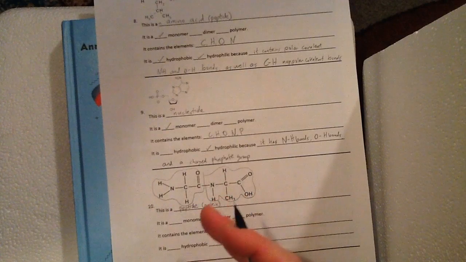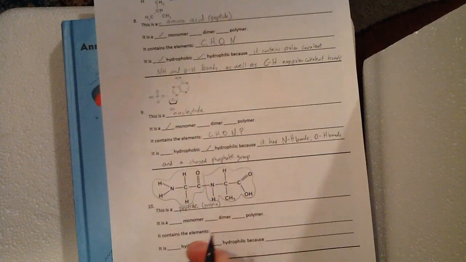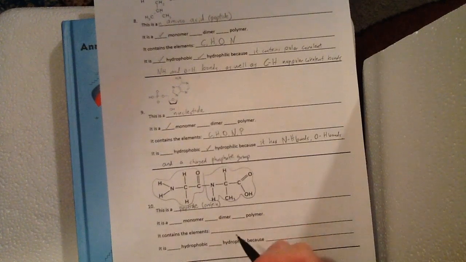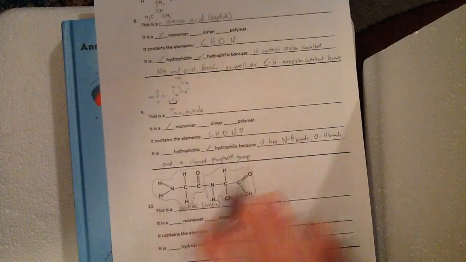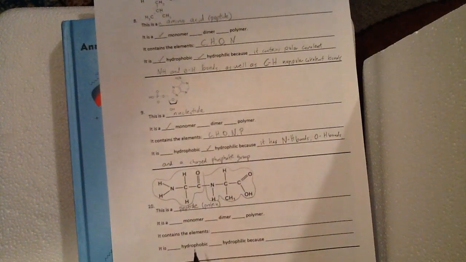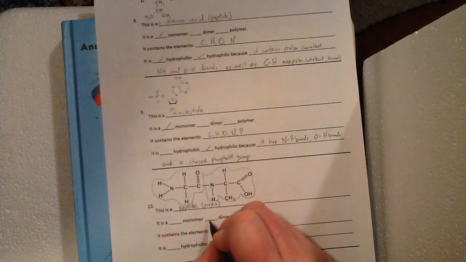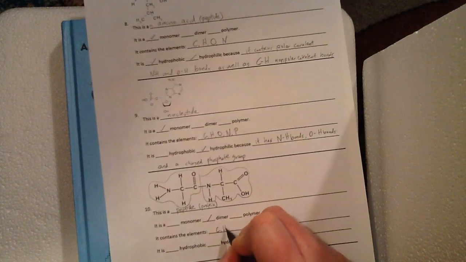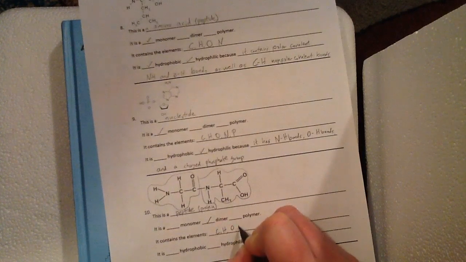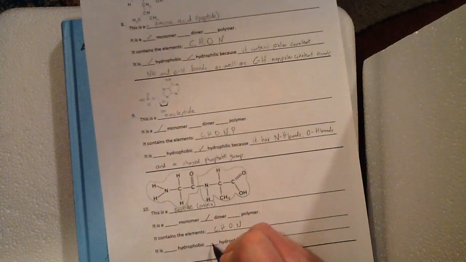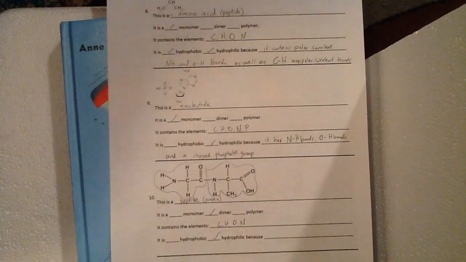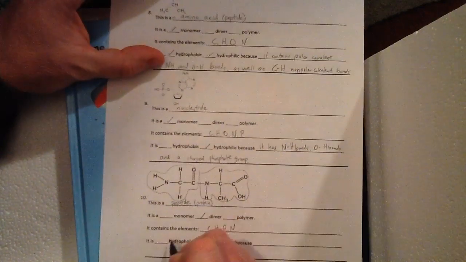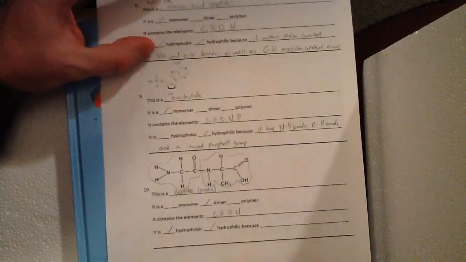Proteins make structural parts of an organism. Proteins are enzymes. Proteins are also something called antibodies, which we'll talk about later on. This 2 amino acid molecule is not enough to make any sort of a protein. This is a dimer. Contains the elements carbon, hydrogen, oxygen, nitrogen. It's hydrophilic, and also here we have some hydrophobic.